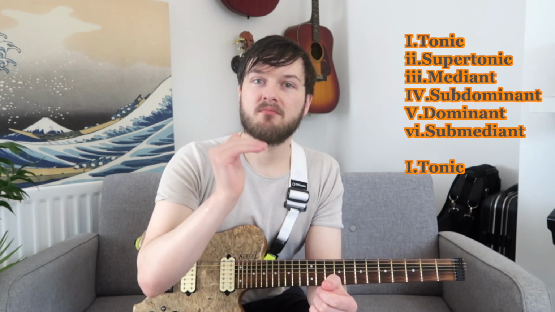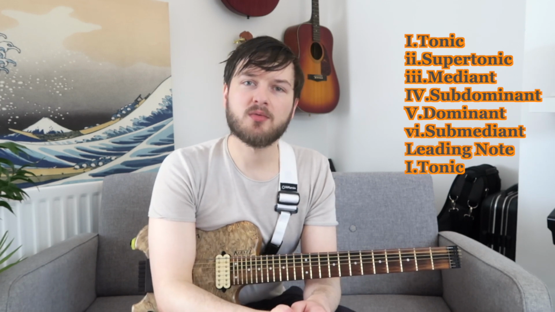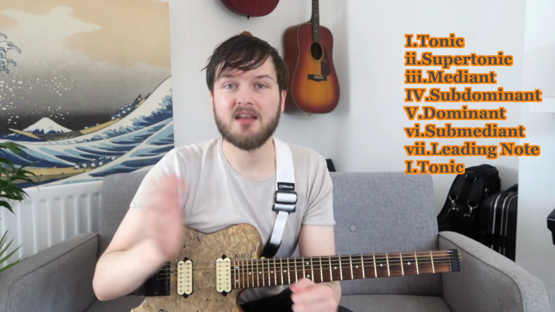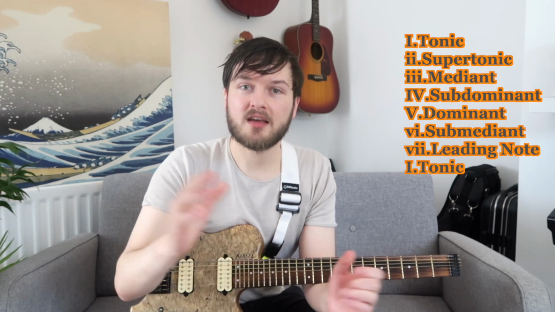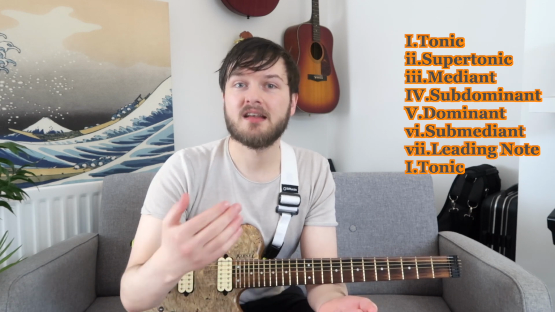Super meaning higher than or greater than. So 2, of course, is higher than 1. So that's the supertonic. And then finally the leading note, which is the 7th degree of the scale because it leads us back into our tonic. So the classical naming system for all of those is tonic, supertonic, mediant, subdominant, dominant, submediant, leading note.